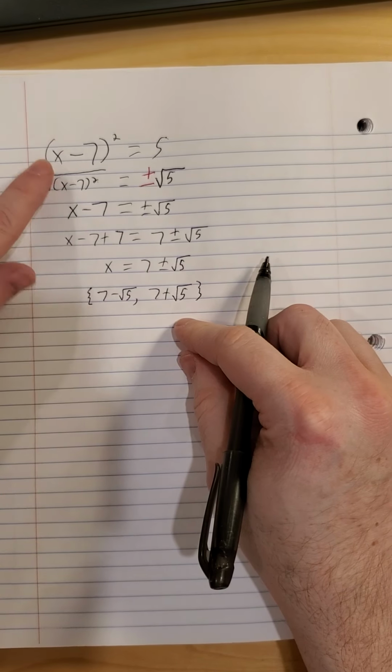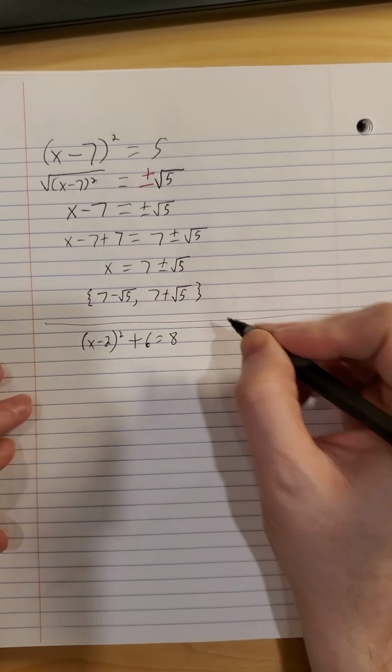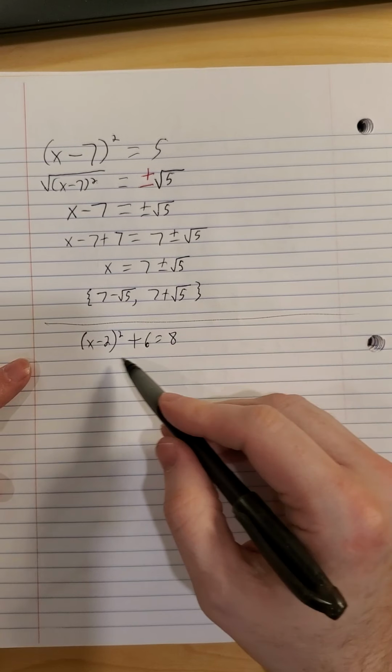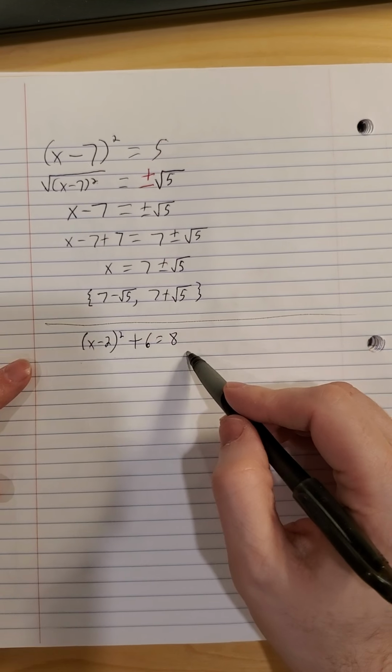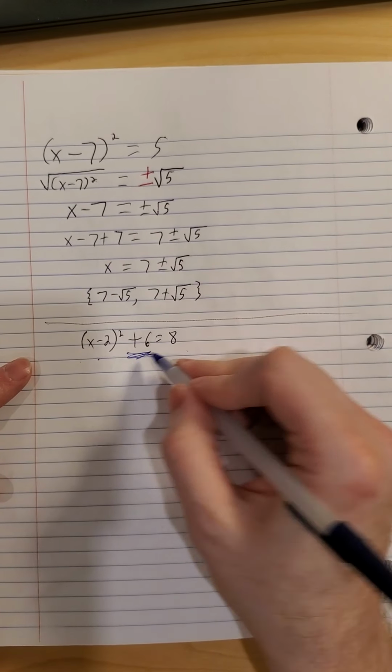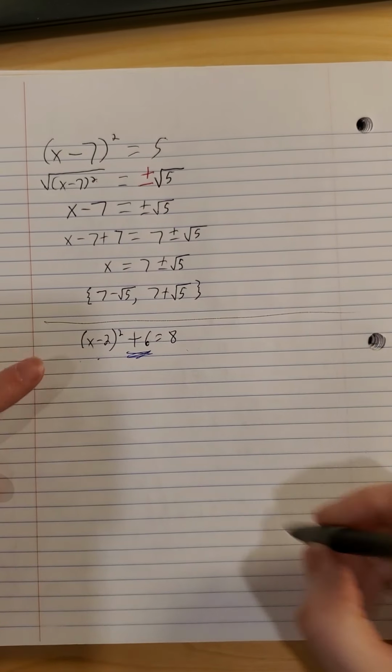Okay, one more using the square root method, then we'll go on to our last method for these quadratics. X minus 2 quantity squared plus 6 is worth 8. This one, I don't have the right format yet. I want perfect square equals constant. I have perfect square plus some extra stuff equals constant. I need to fix that.